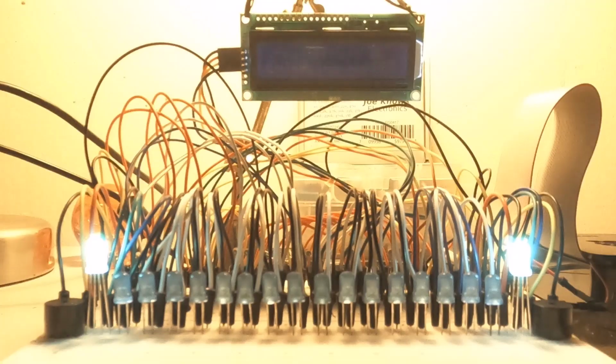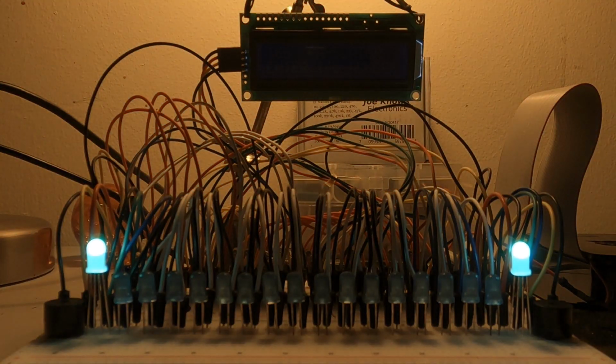But for now, we are going to show you around this binary translator, and we're going to turn some light on and get a little bit used to things here. You won't see the display that well, but don't worry about it. Even though it works, it can't be seen here.